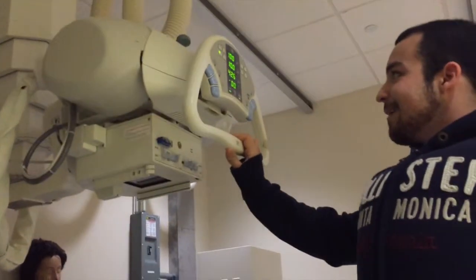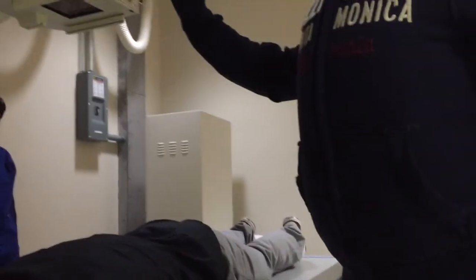Well, the first thing you're going to do is get an 8x10 IR. Go ahead and put it in the bucky, which has a grid. You want to use a grid for these kinds of x-rays. Next thing you want to do is make sure you've got a 40-inch SID. That means distance.